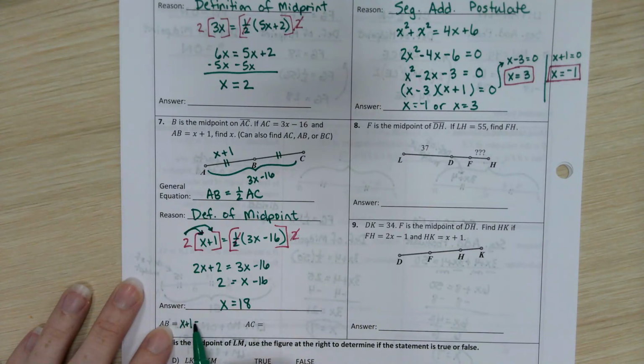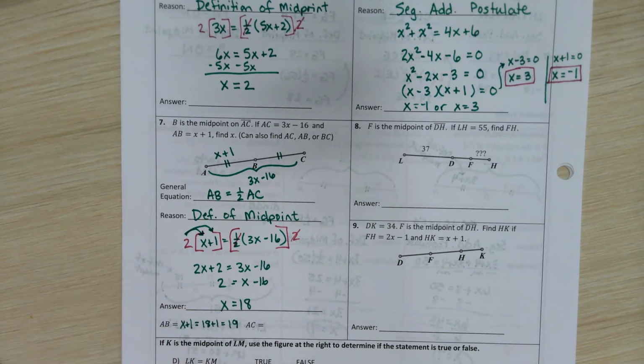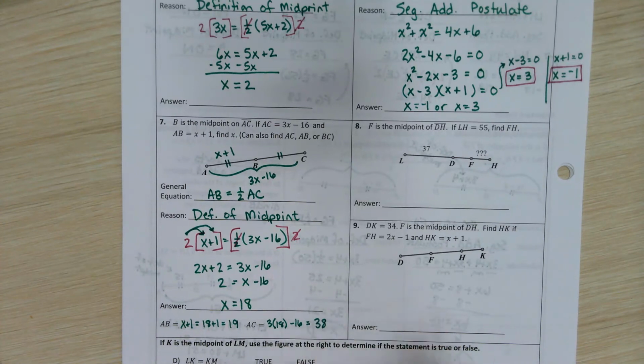So we're going to take our 18 and go ahead and add it in. So AB is actually equal to 19. We can do the same thing with AC. 3x will be replaced with 18 minus 16, and then we can calculate what 3 times 18 minus 16 is equal to, and that value turns out to be 38. Now that checks out because 19 is half of 38, just like we set up the equation to be at the beginning.